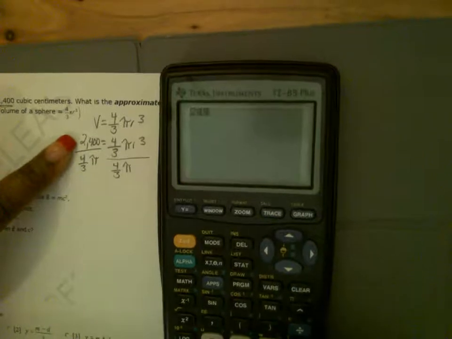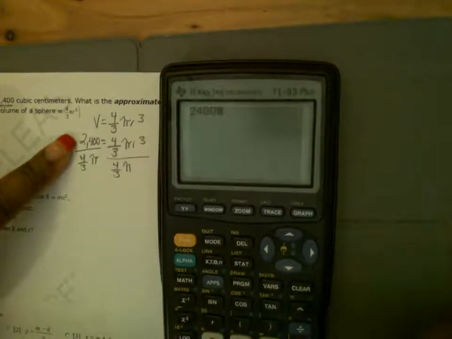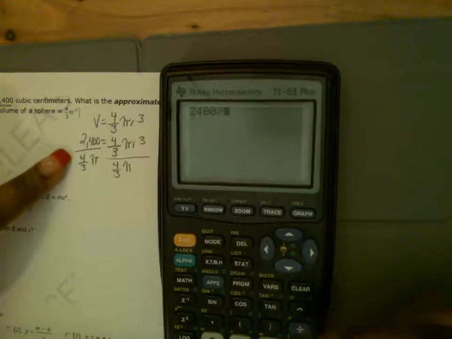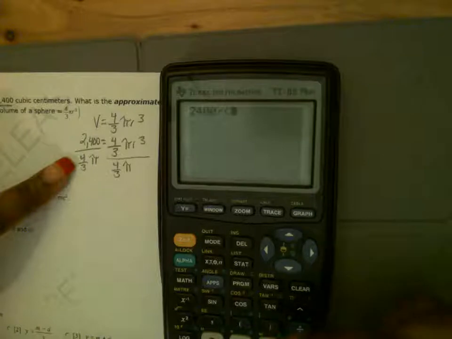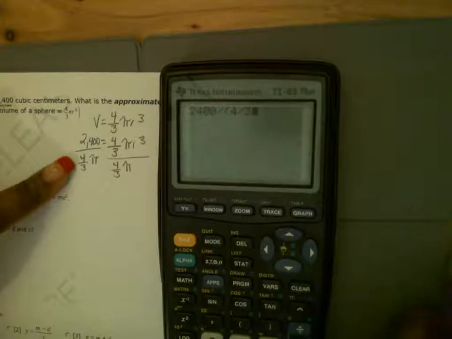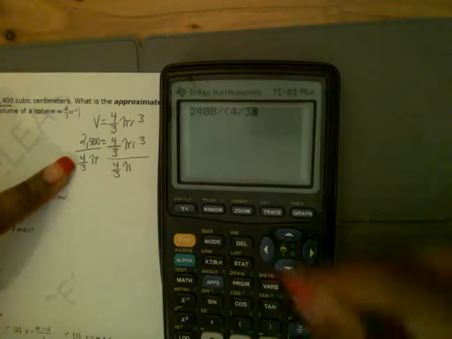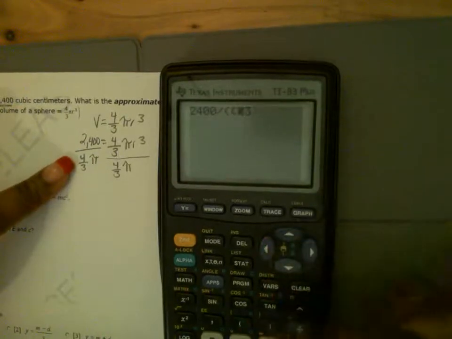So we got 2,400, okay? And we're going to divide it by, and I'm going to put this in parentheses. In parentheses, I have 4 over 3, and then I should have put this in parentheses too.